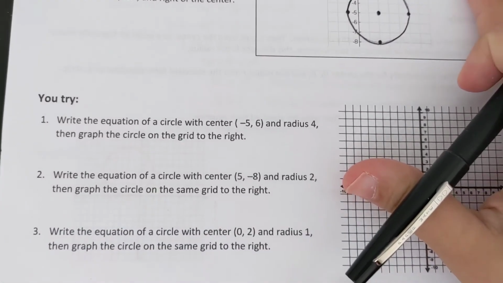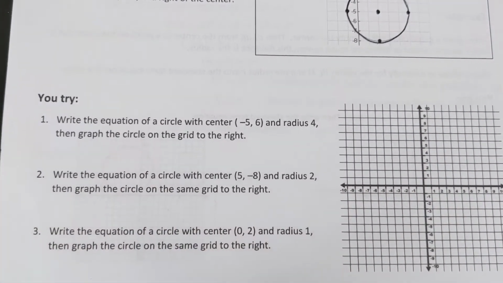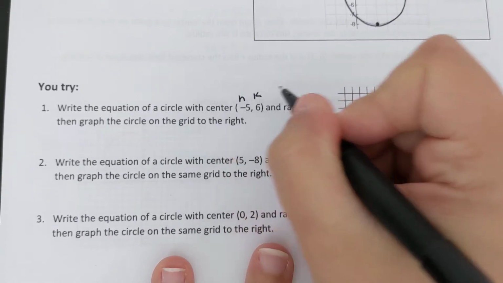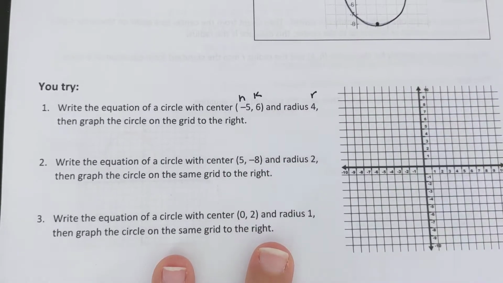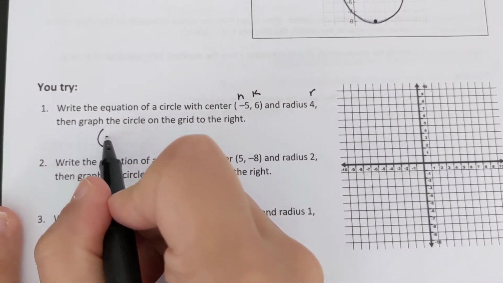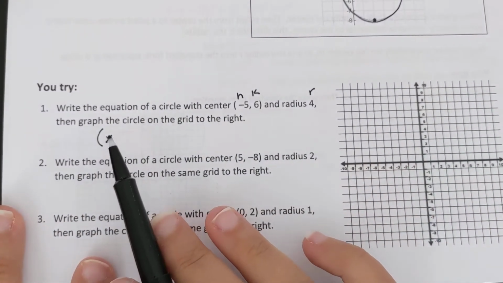Let's do a few more examples here. So this one says, write the equation of a circle that has a center of -5, 6. So remember, that'd be h, that's k, and the radius is 4. And then we're going to graph it. So remember, x, it's always opposite. So it's minus h.